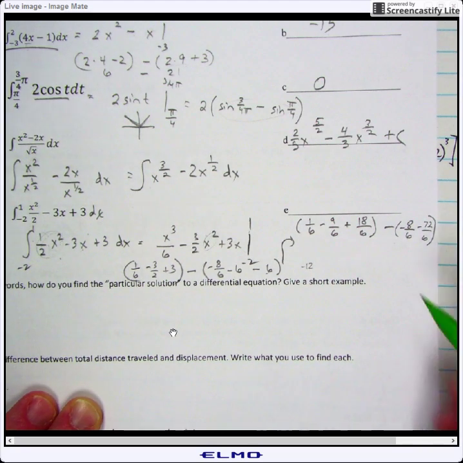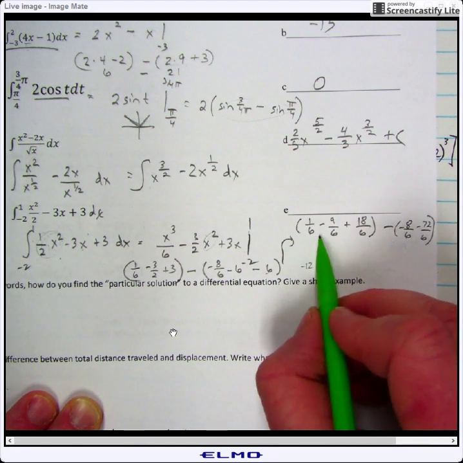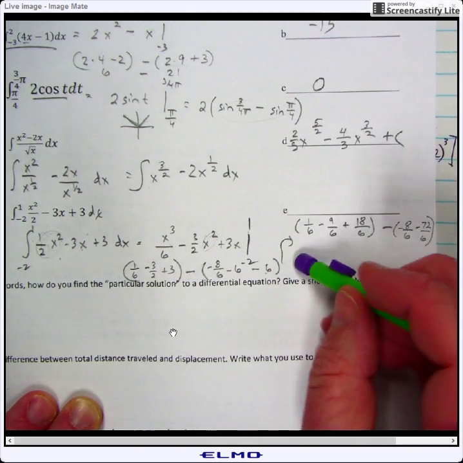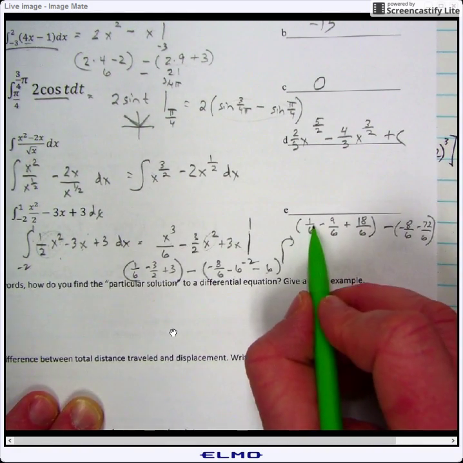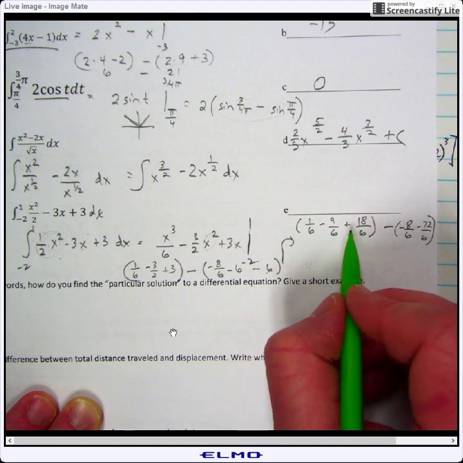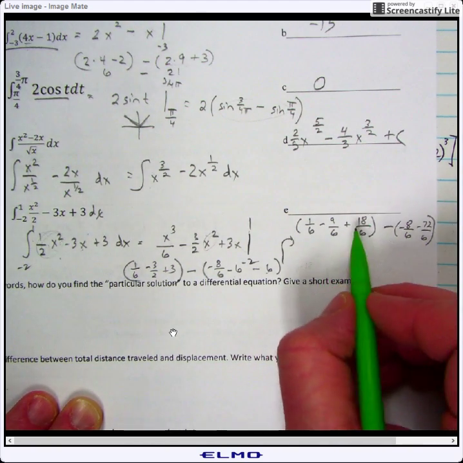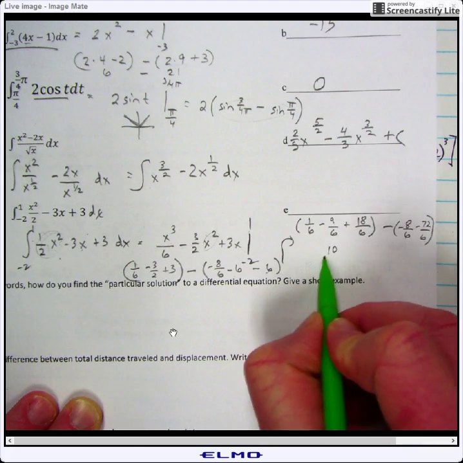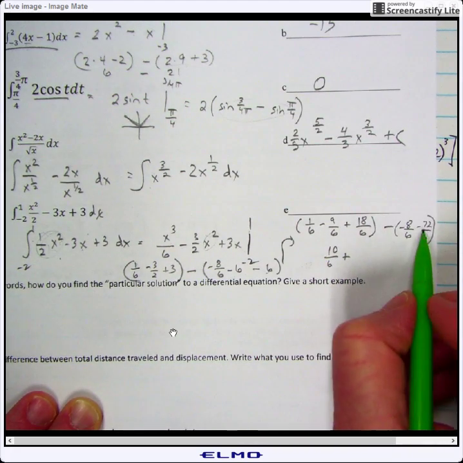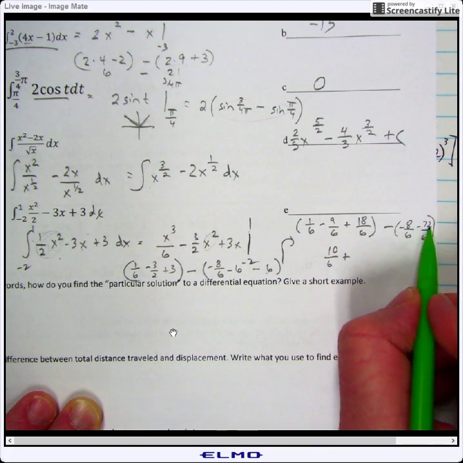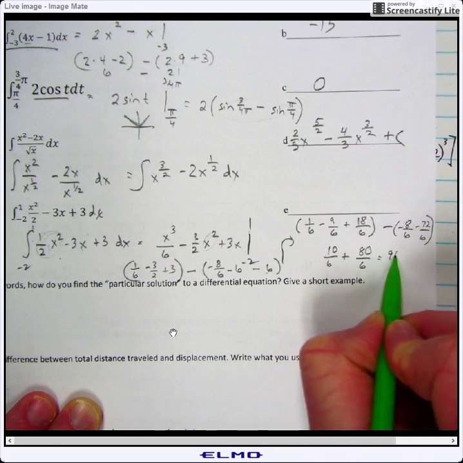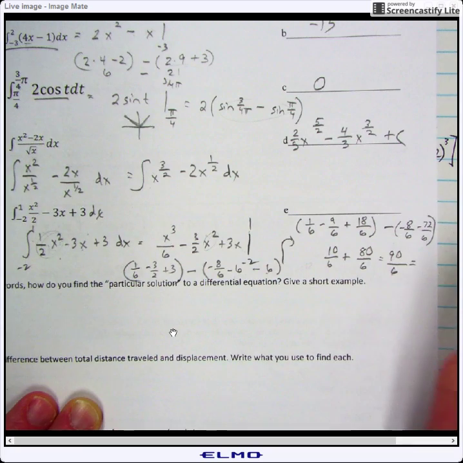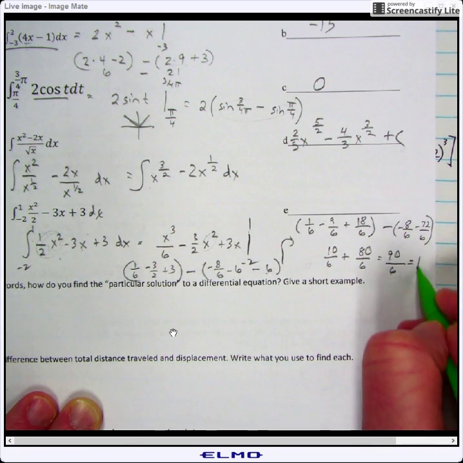You can combine it if you know what you're doing. We'll see if I did it after all this talking and writing, and there's some wrestler out there knocking on the door. 1/6 minus 9/6 is -8/6 plus 18/6, that would be 10/6 plus, this is -72, but it means plus 72. So 90 over 6, which is 15.